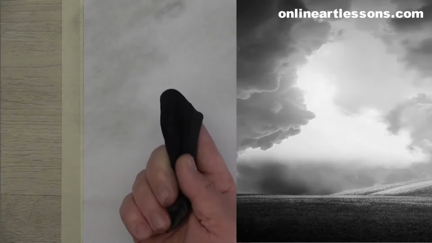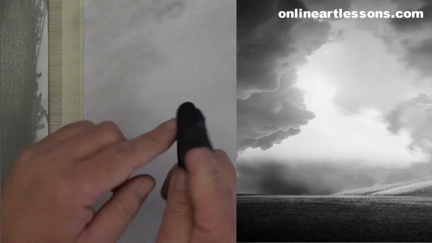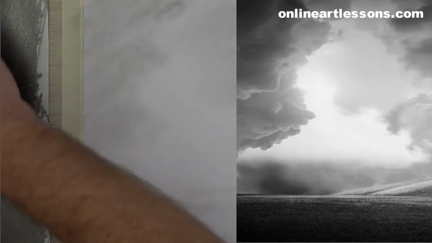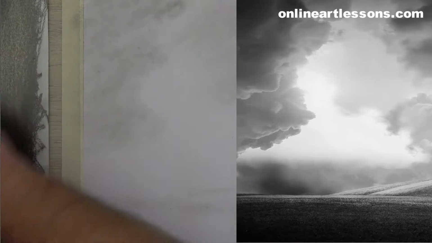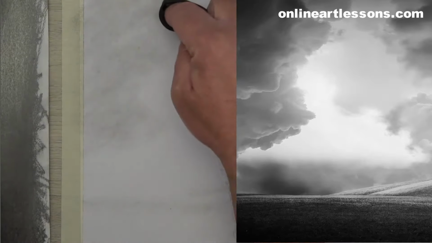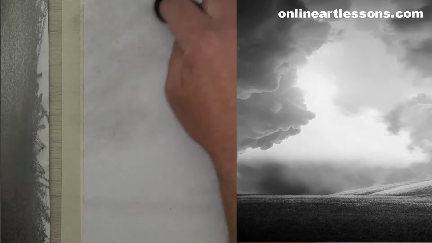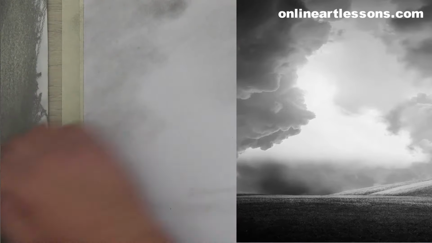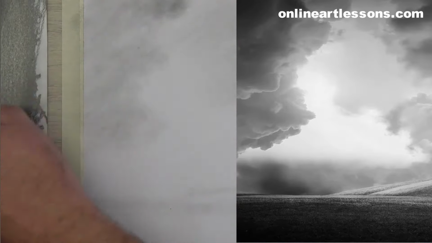Now I'm going to go back to shoving my finger inside the cloth, picking up graphite. Now I'm going to work in little circular motions, and I'm going to start building up the shape of the cloud.